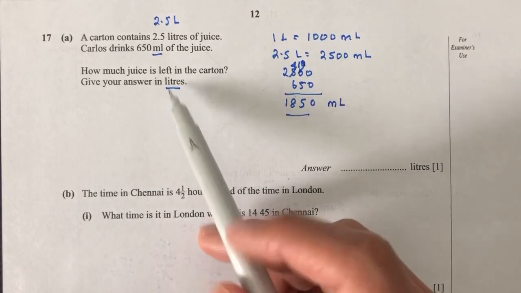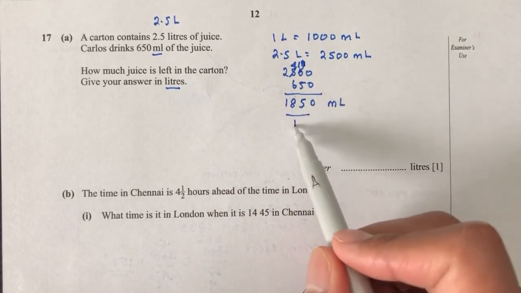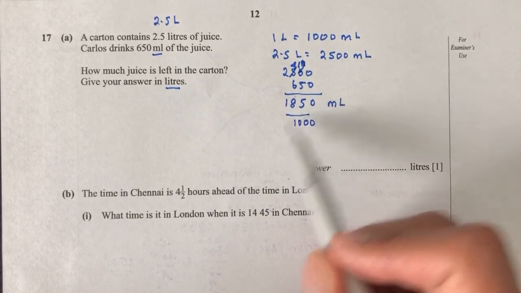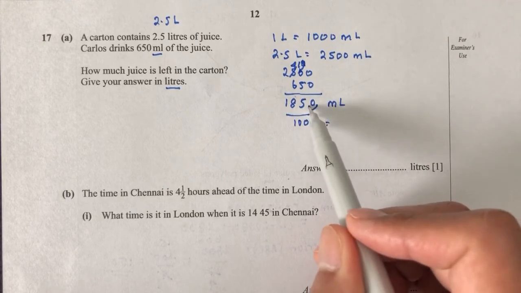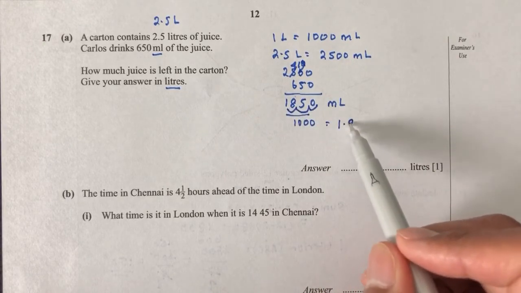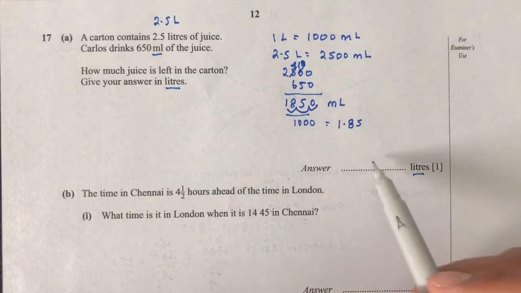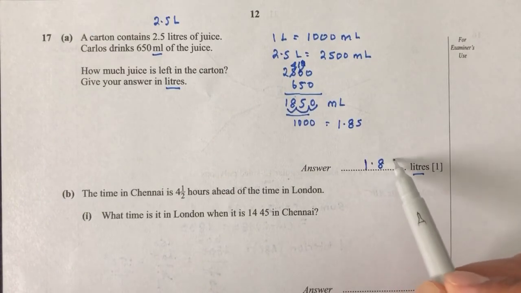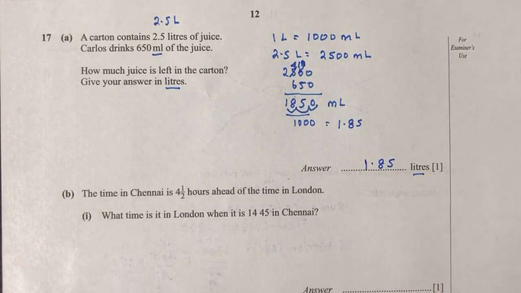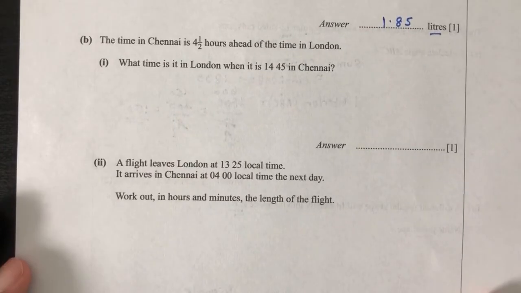So your answer needs to be in liters. We have to divide by 1000, so that would move 3 zeros: 1, 2, 3. It will be 1.85 liters. Answer for part A will be 1.85 liters. Moving on to part B.